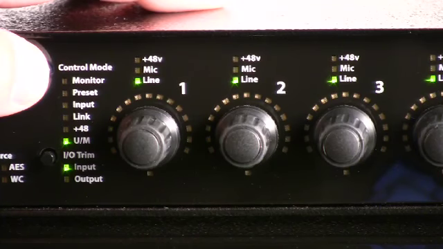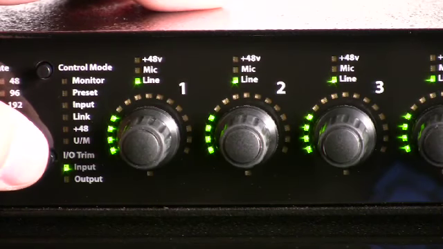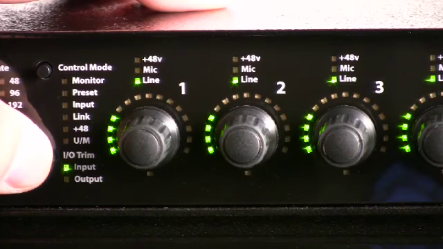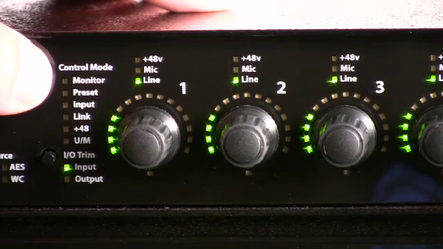When there is no selected control mode, the front panel is in the I/O trim mode. You switch between the inputs and outputs by toggling the I/O trim button. The I/O trim and control modes work together.